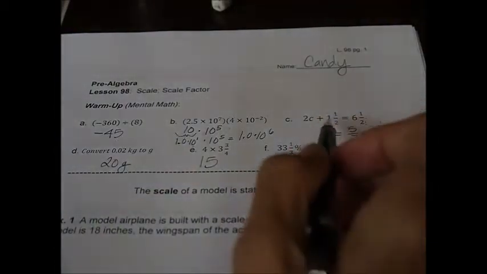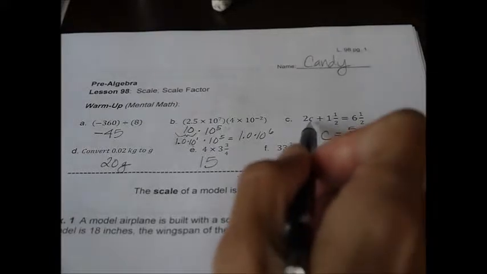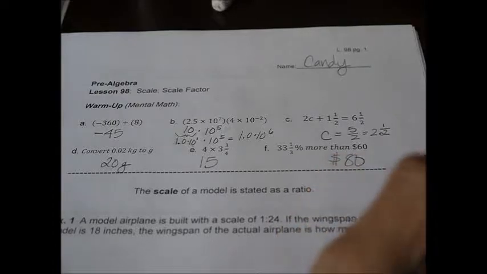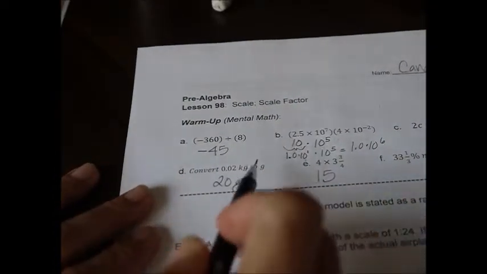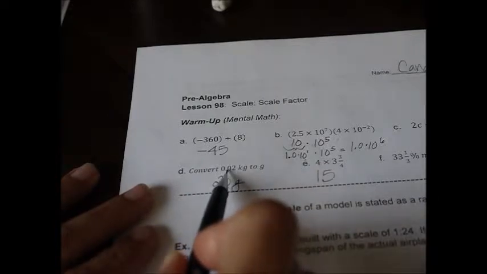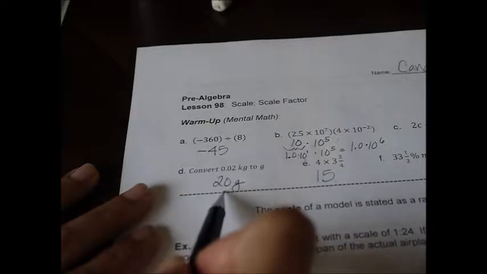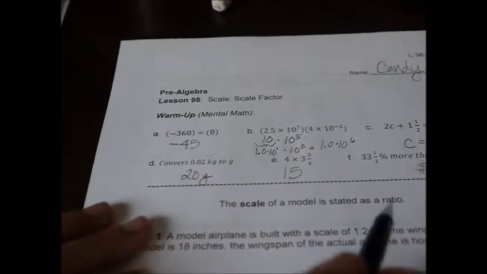Okay, this one, we subtract 1.5 from both sides, so when we do that, we get 5. So 2c equals 5, so half of 5 is 2.5. Okay, converting 0.02 kilograms to grams, we move the decimal place over 3 times, 1, 2, 3, to get 20 grams.